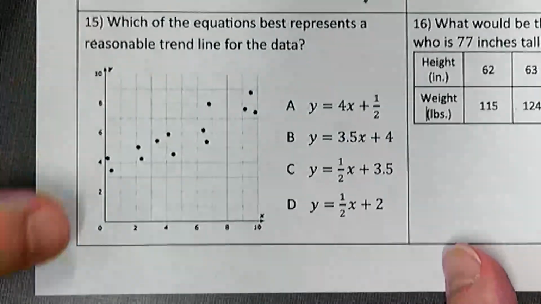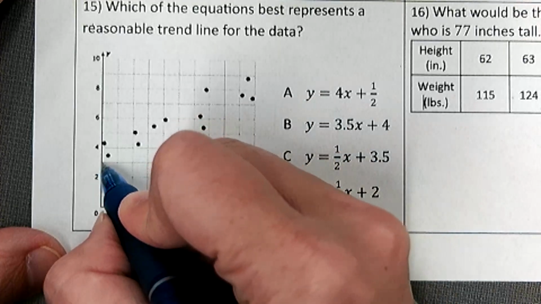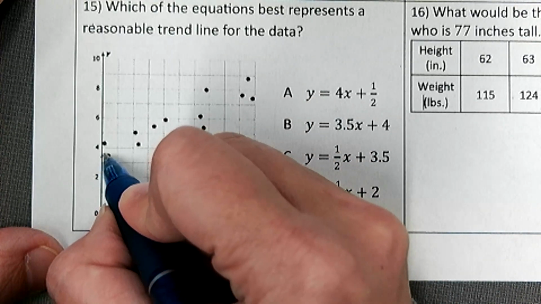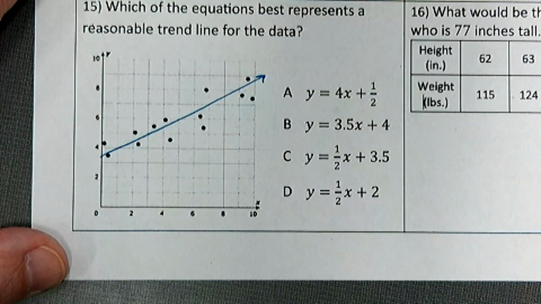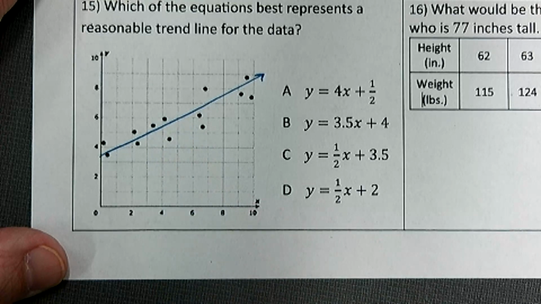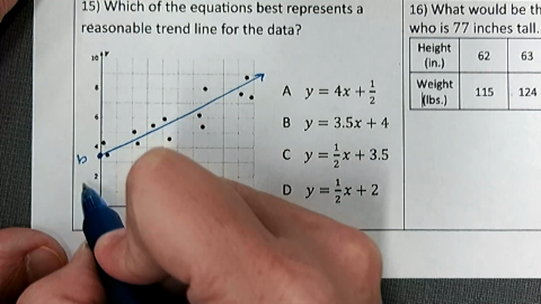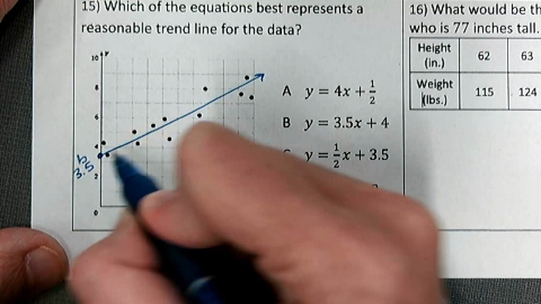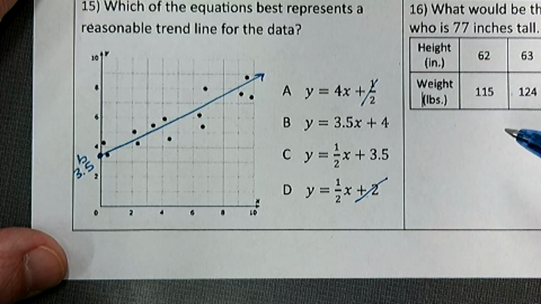We talked about trend lines. So you did this also in 8th grade. You're just going to kind of draw your line in the middle of all your dots. You want about the same amount of dots on each side, kind of in the middle. And you can see when we do that, my B is about 3.5. So not 1/2, not 2.